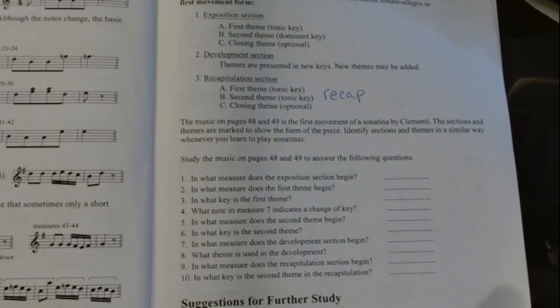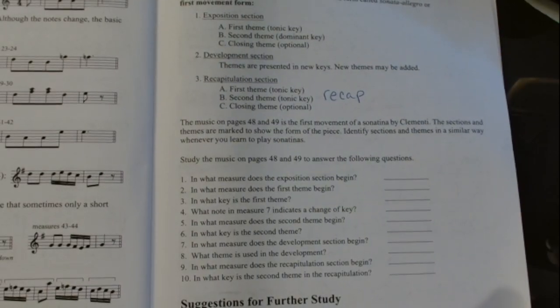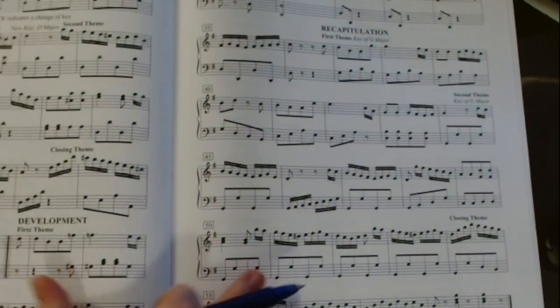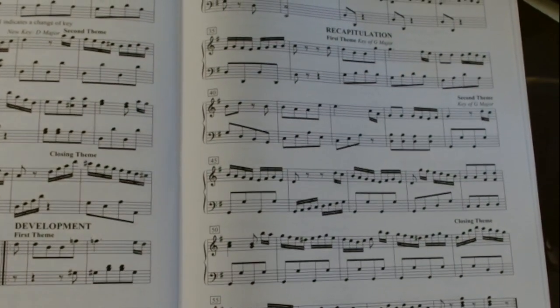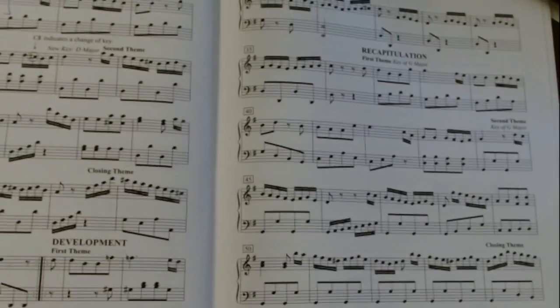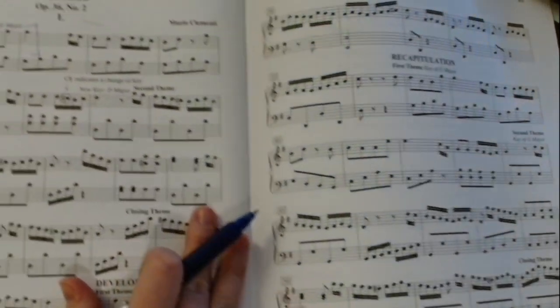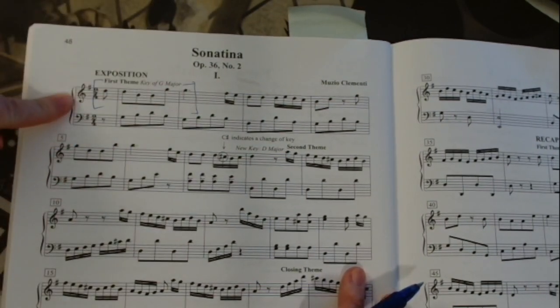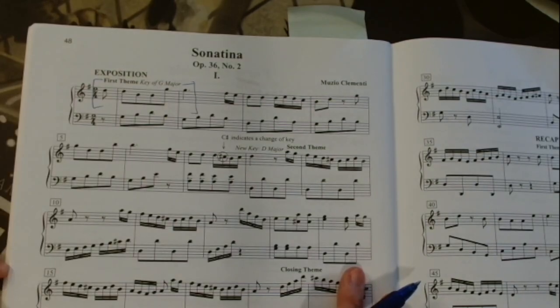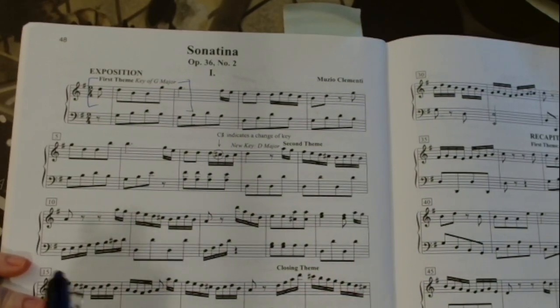Okay, so I think these are all basic, pretty straightforward questions here, and they already have the answers labeled on here for you. You just have to find the measure numbers and label them. But before we look at those questions, let's look at the music here. This was from a previous unit. Just ignore that. I was just looking at what a motive was in a previous unit.